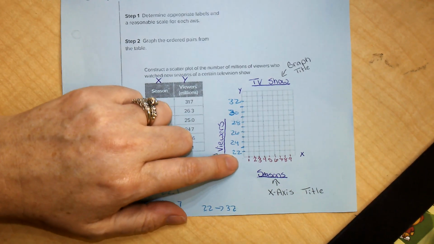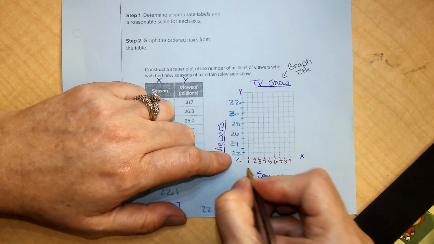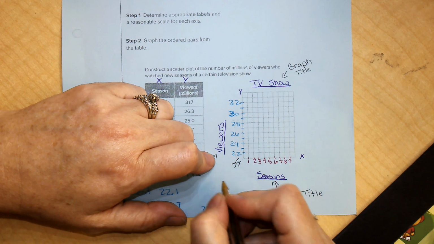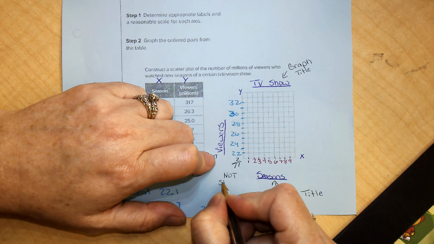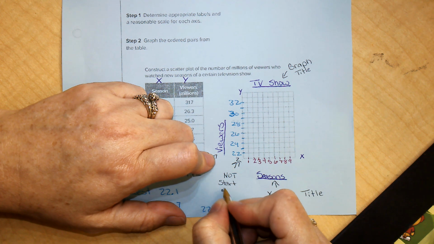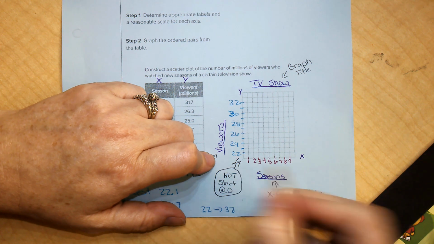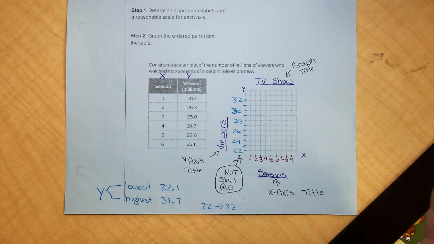But since we did not start at 0, what you do is put a little squiggle below there, and what that squiggle signifies is that you did not start at 0. You'll see that a lot on graphs when you're talking about the data unit.